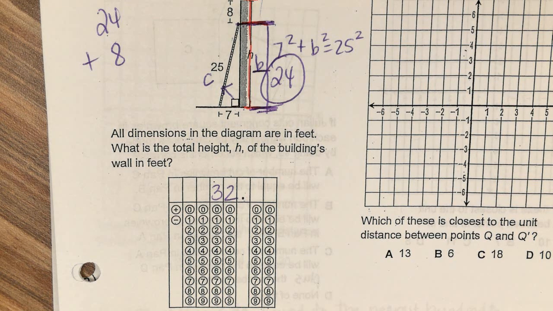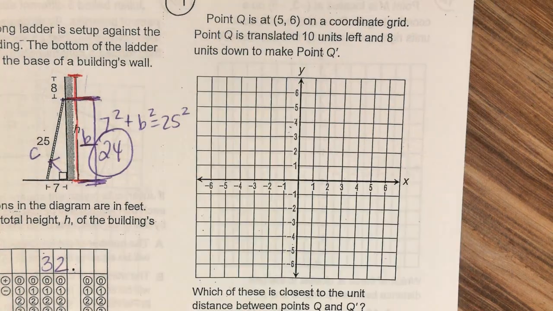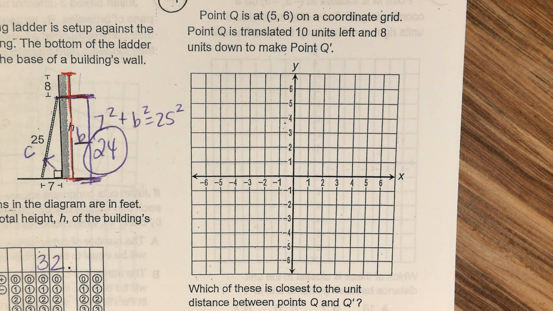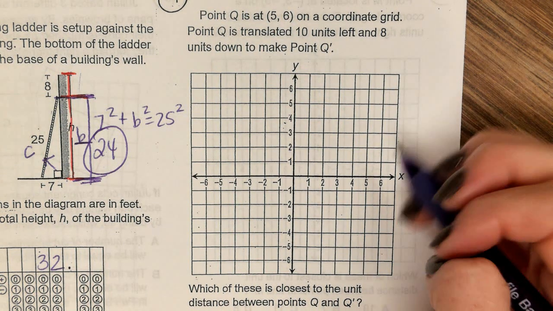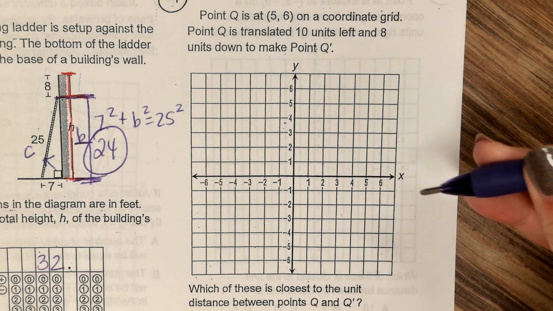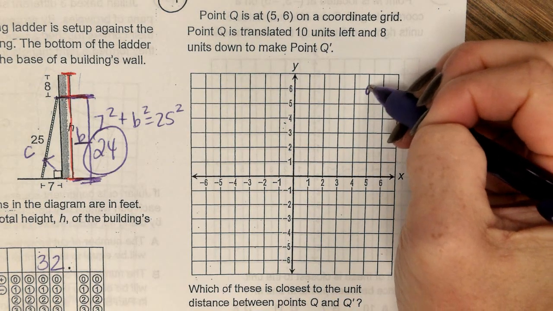Okay, go to number 9. This is the lesson from Friday. So if you weren't here Friday, you really need to pay attention. It says point Q is at 5, 6. So where do I go? Go to 5, 6. So here's 5, go up 6, put a dot. That's point Q.